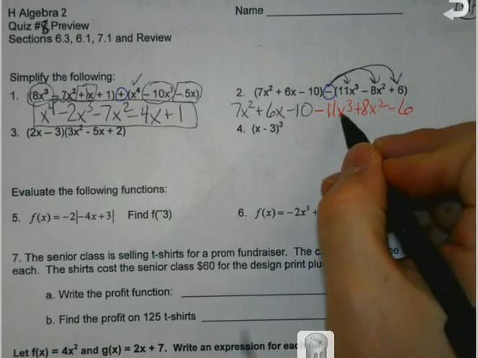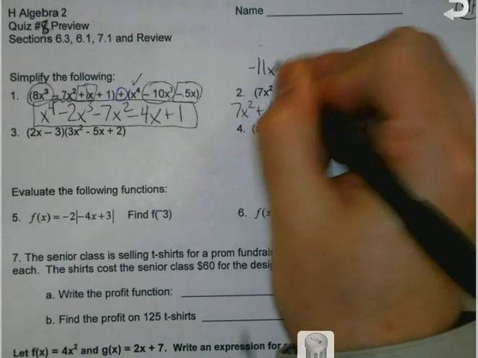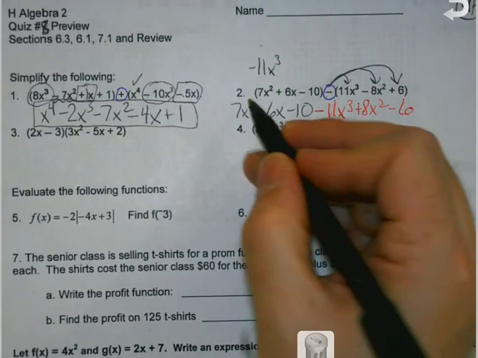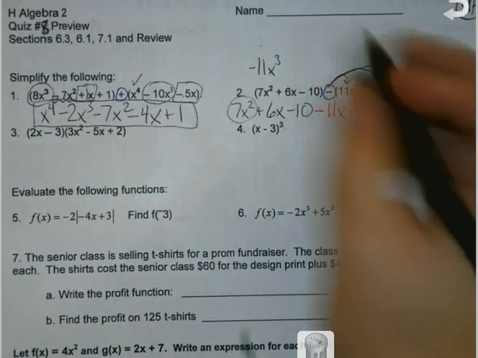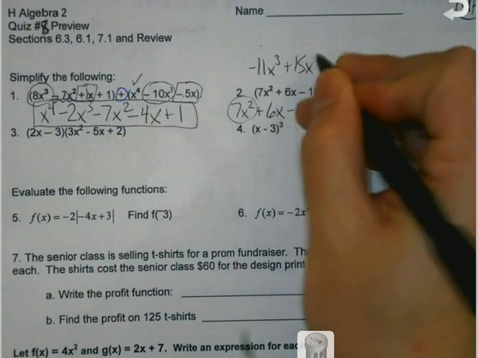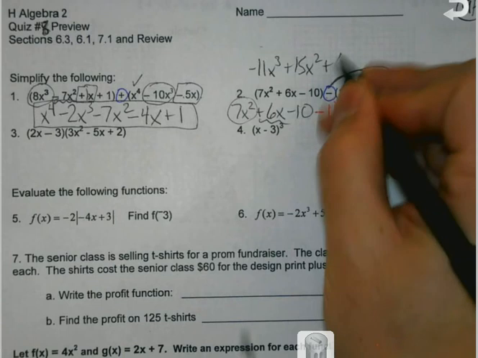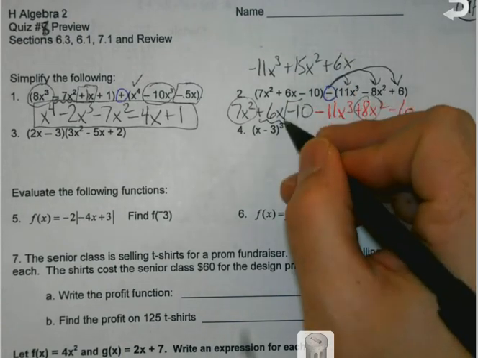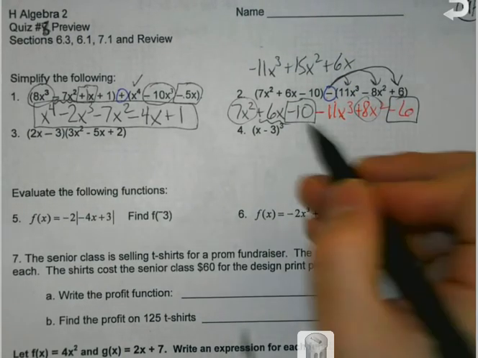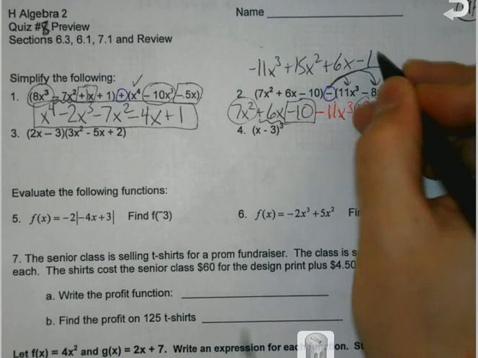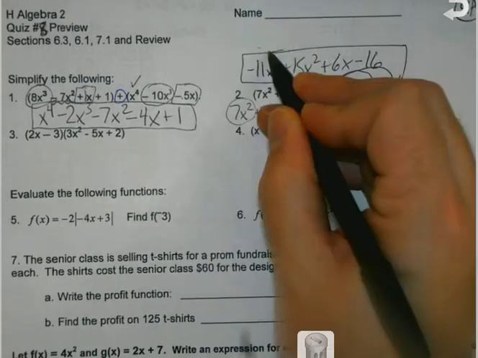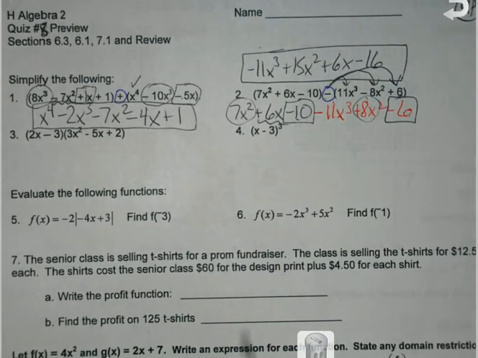So again, look for the biggest one to start with. Then my squareds come next. Then my single x term. And finally, my constant terms. So again, those first two should probably be two of the easier ones that you see on the quiz, as long as I'm careful with my details.